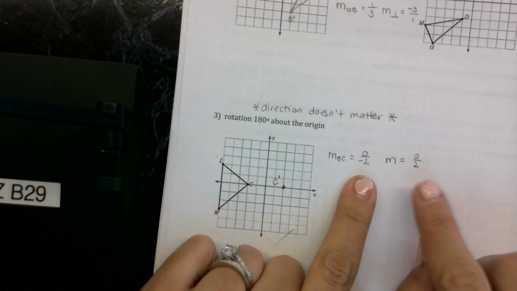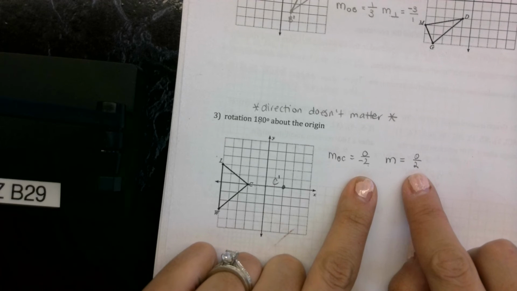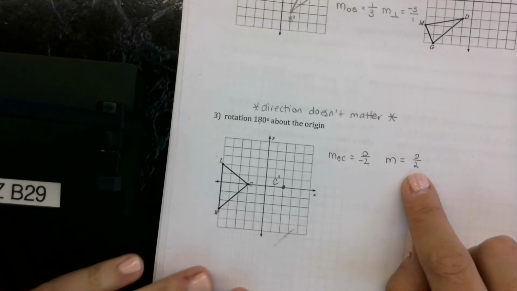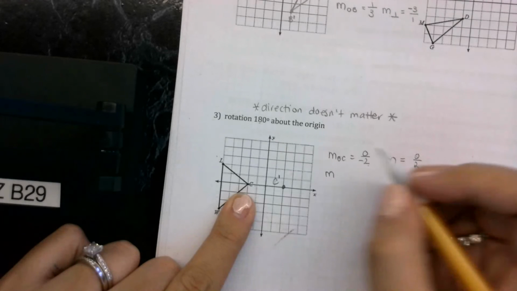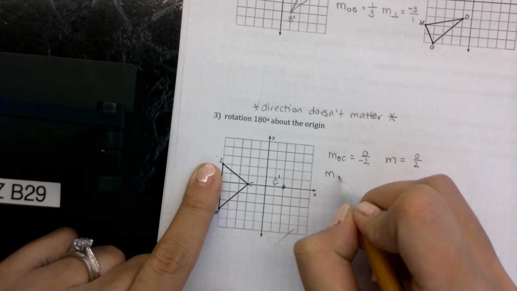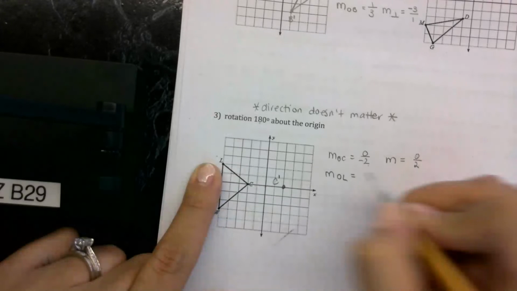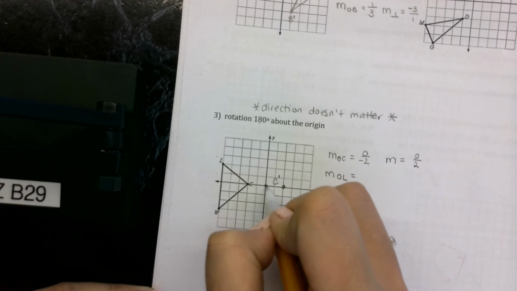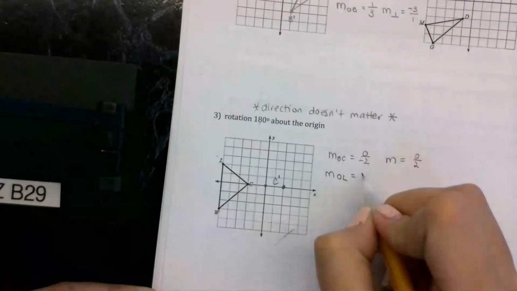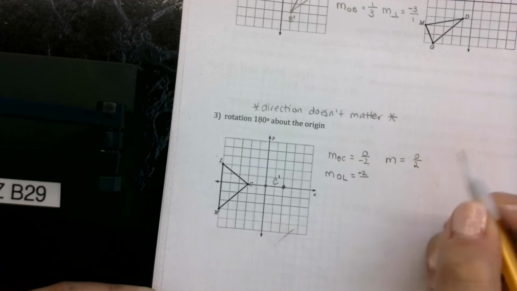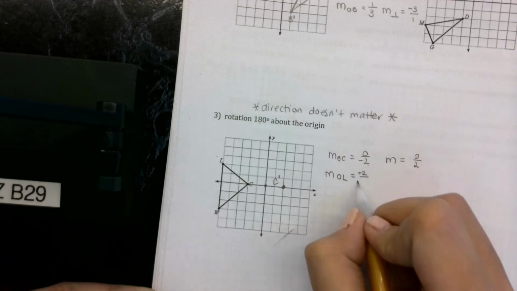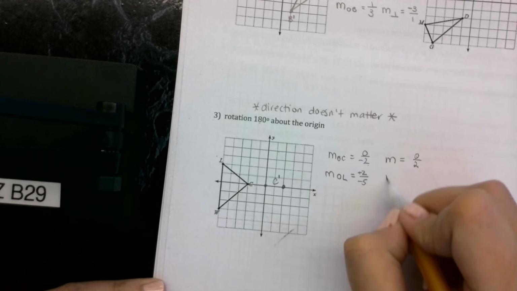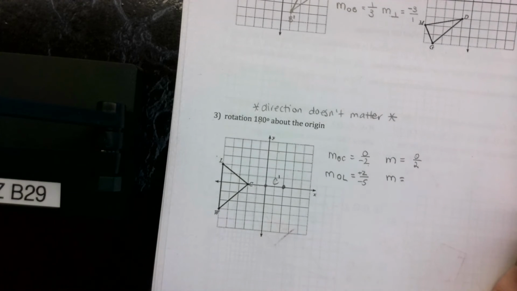These slopes are equivalent because I'm on the same line, right? I'm creating a straight angle. So the slope from, let's do L, the origin to L. From the origin to point L, I'm going up 2, that's positive. And then I'm going left 1, 2, 3, 4, 5. Up 2, left 5. I want the same slope.